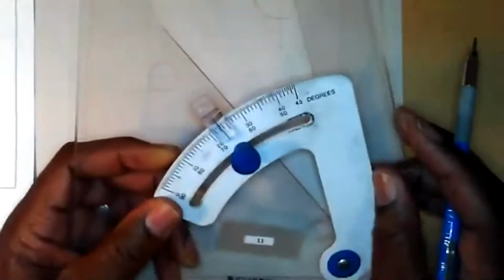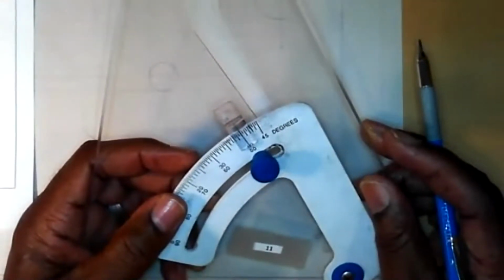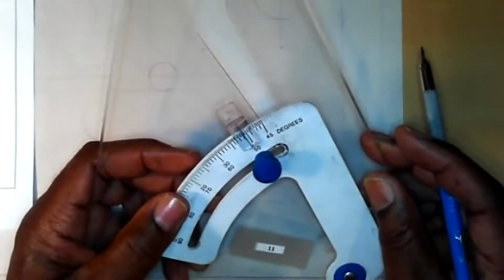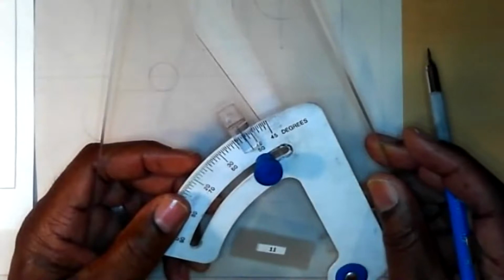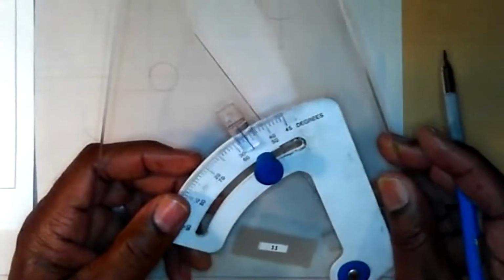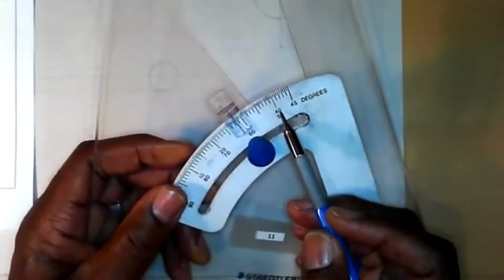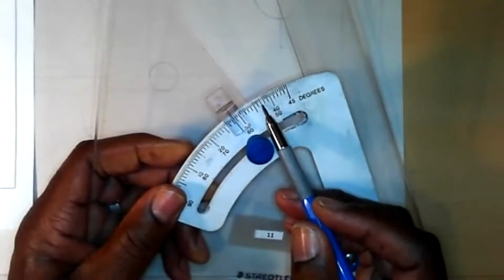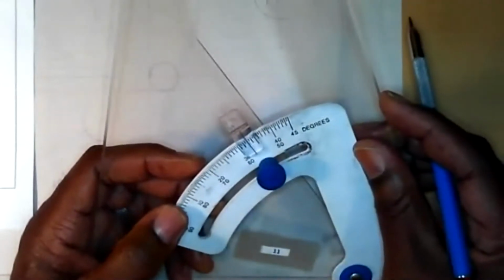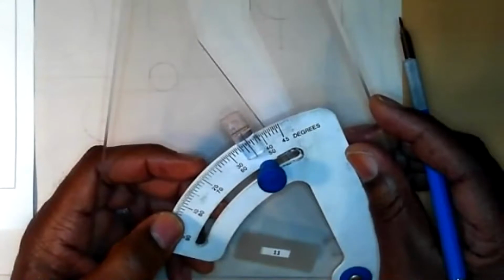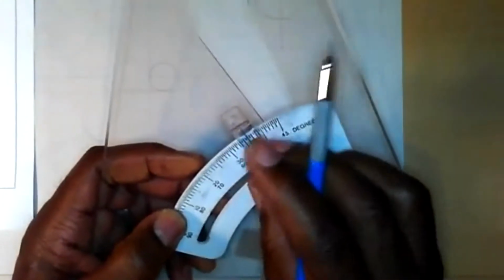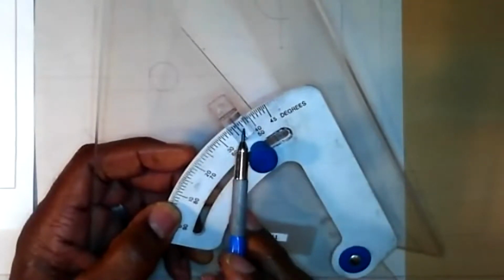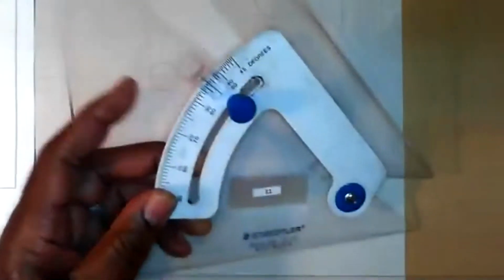So now, if I started at 50, then I want to go 51, 52, 53. Let me get it right. Okay. Here we go. Here's 50, 51, 52, 53. So I want to set it at 53. I want to get it right there. And you can see that this marker here now has been set to 53 degrees. So I want you to go ahead and do that.